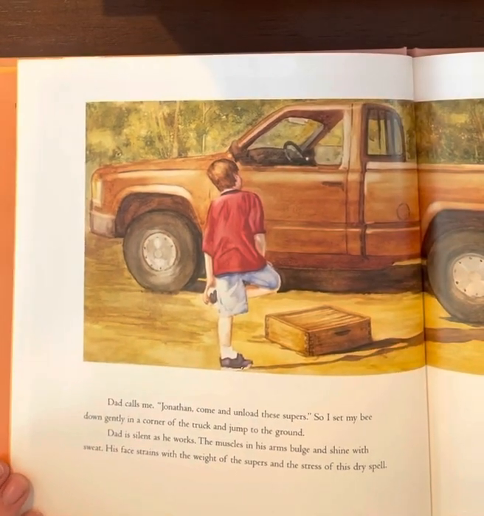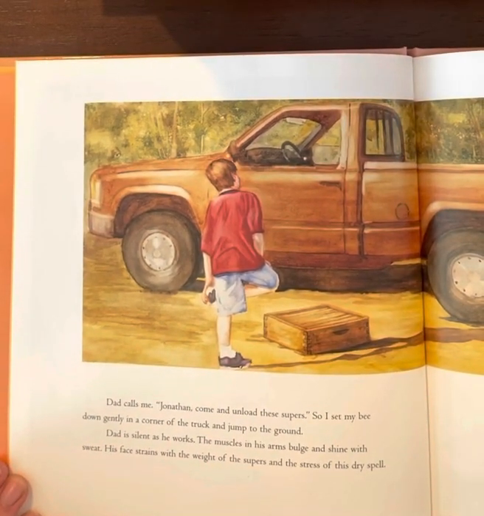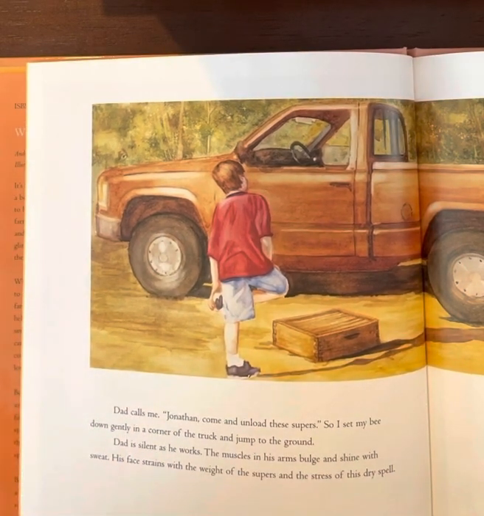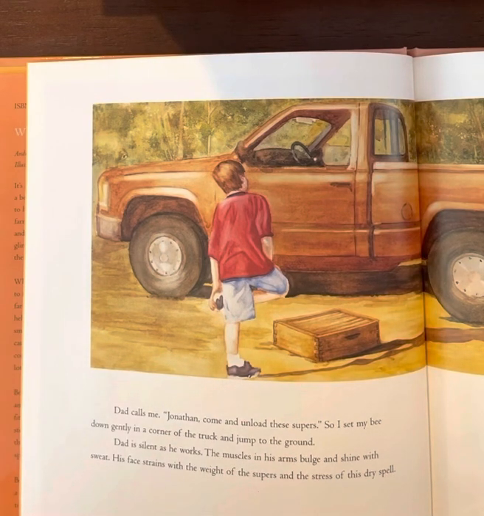Dad calls me. Jonathan, come and unload these supers. So I set my bee down gently in a corner of the truck and jump to the ground. Dad is silent as he works. The muscles in his arm bulge and shine with sweat. His face strains with the weight of the supers and the stress of this dry spell.